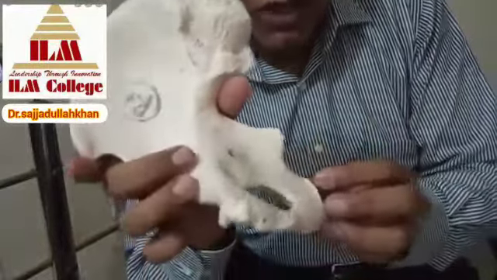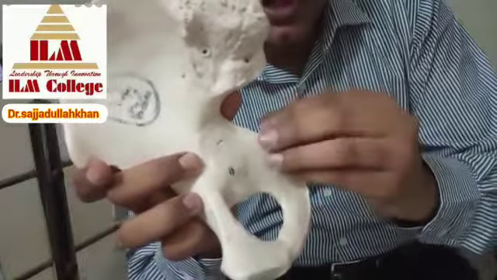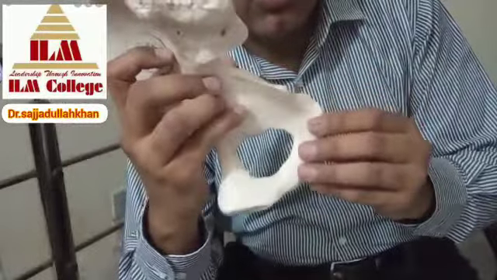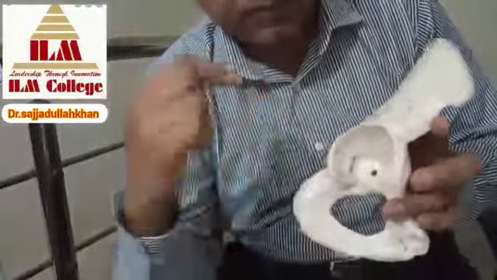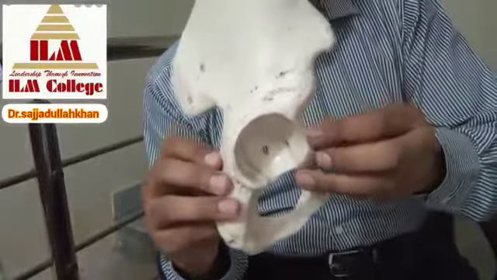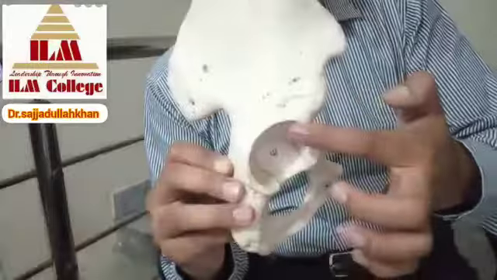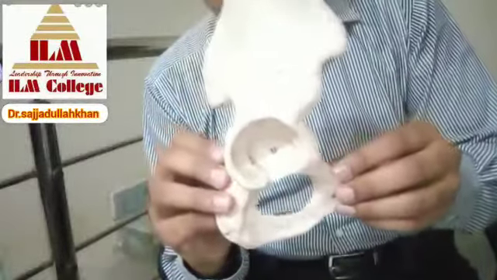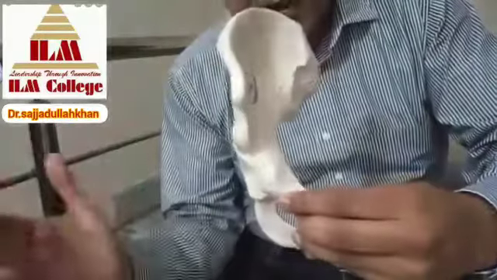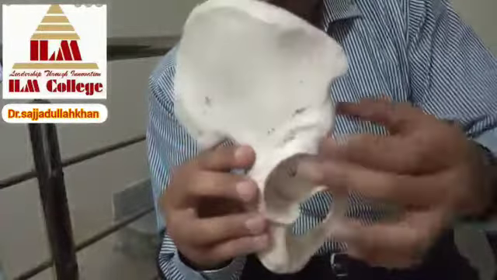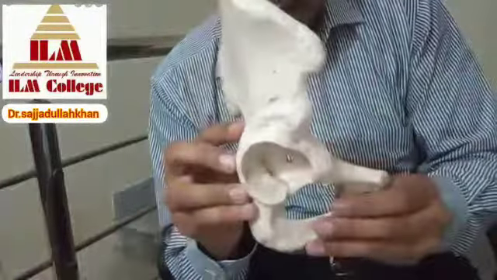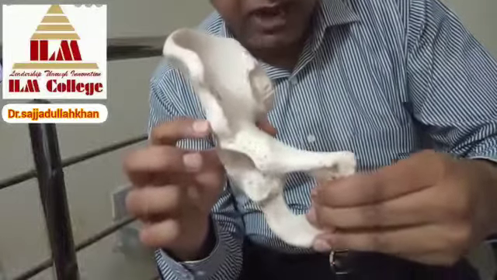Its attachments over the ischial tuberosity, and the attachments of the ischial spine and their surfaces. Okay, next, another very important thing over here is the acetabulum. This is the acetabulum. What is the acetabulum? You know, it is a deep cup-shaped hemispherical cavity, and it is present on the lateral aspect of the bone, about its center. This is called the acetabulum, and it is directed laterally, downward and forward.